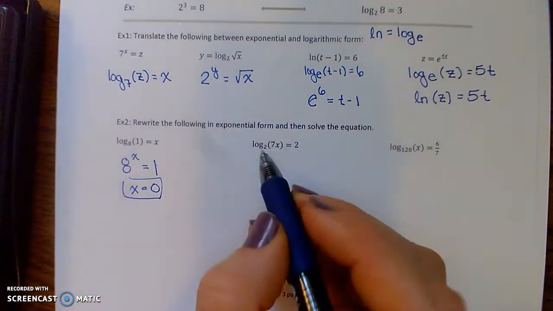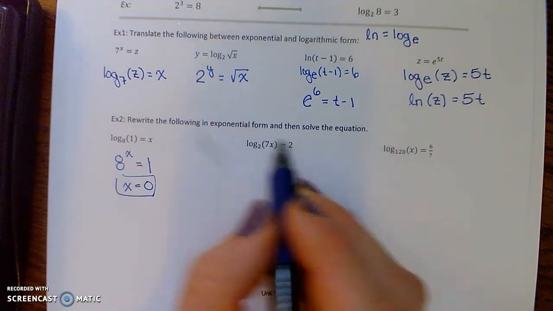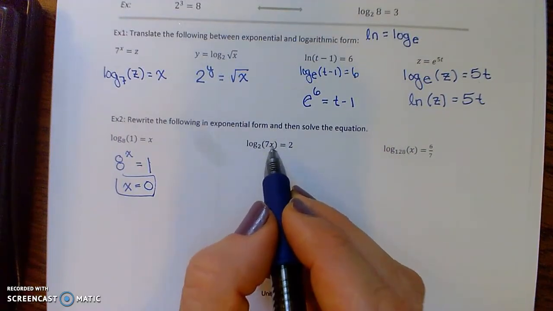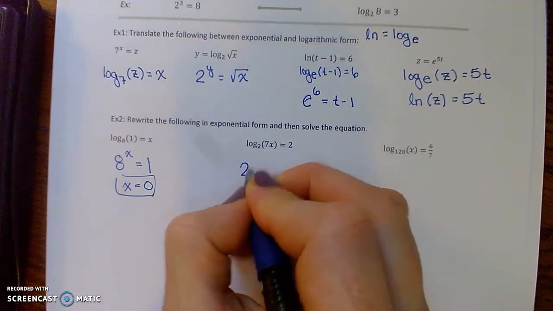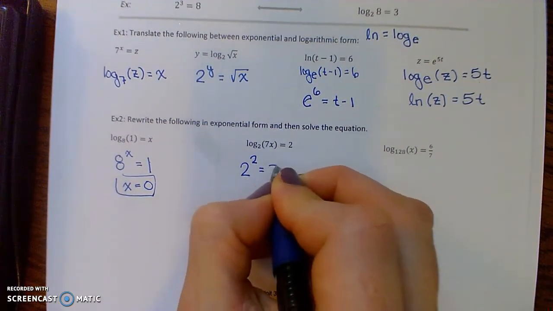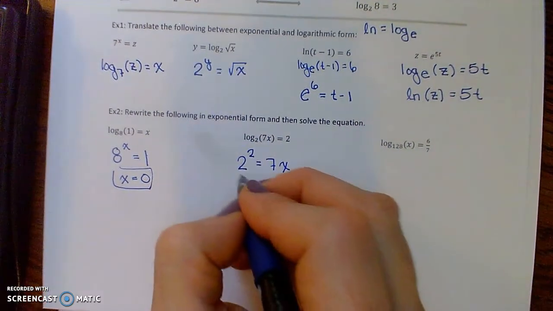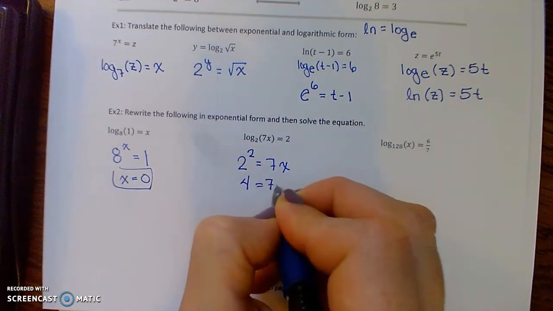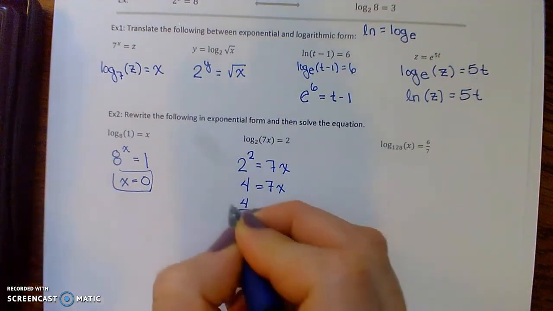Let's do the next problem: log base 2 of 7x equals 2. This is written log base, answer equals exponent. So I would convert that to base to the exponent power equals the answer. Now I can solve this equation. This is 4 equals 7x. Divide both sides by 7. 4/7 equals x.